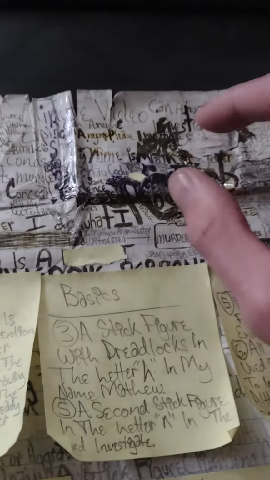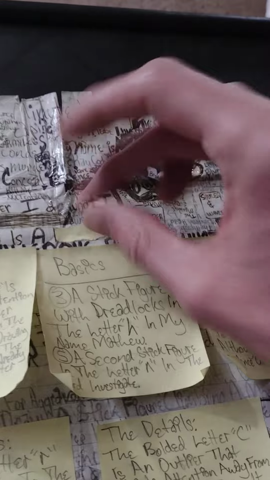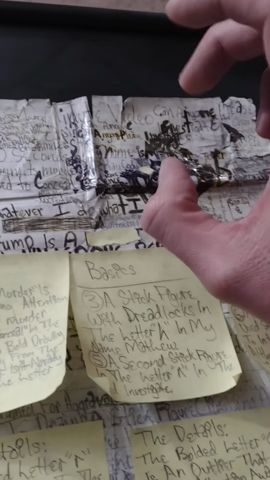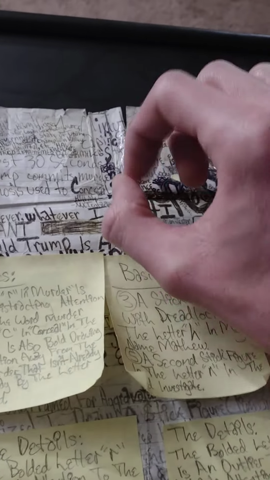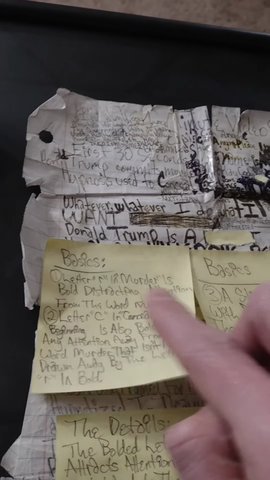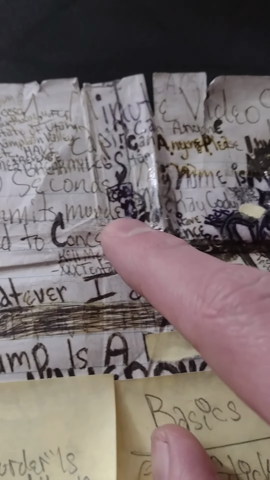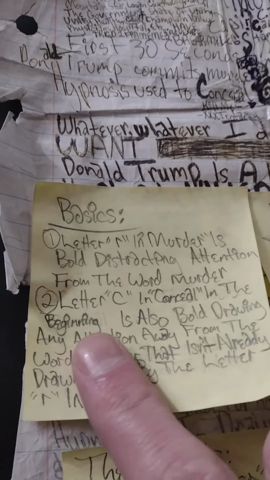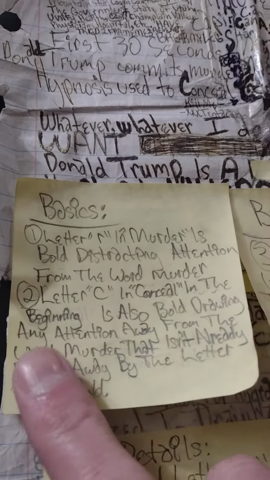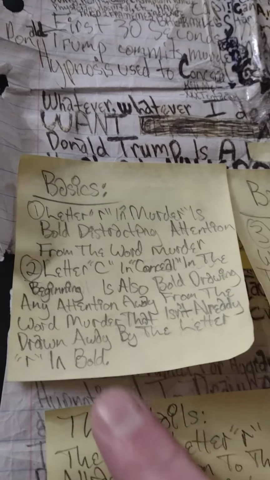So first we're going to look at the word murder here, and all the alterations on the piece of paper. There are also other words that are written in bold here. They're mostly just forms of distraction away from the word murder. So the letter R in the word murder is bold, distracting attention from the word murder. The letter C in conceal. You can see the letter R that I just referenced there, and the letter C in conceal that I just referenced. And conceal in the beginning is also bold, drawing any attention away from the word murder that isn't already drawn away by the letter R in bold.